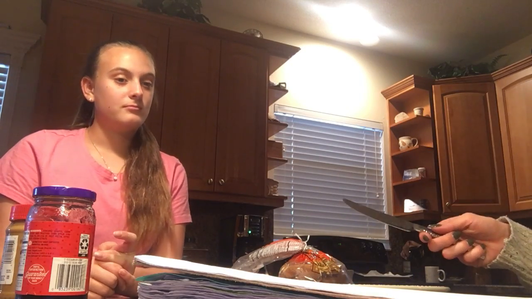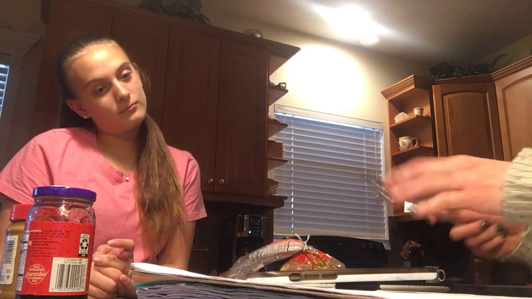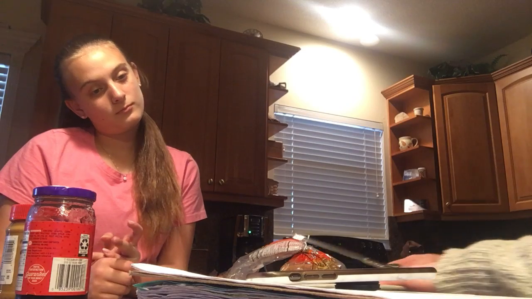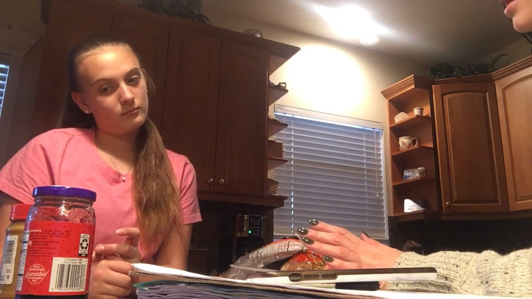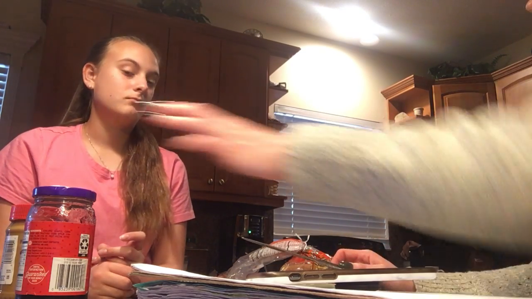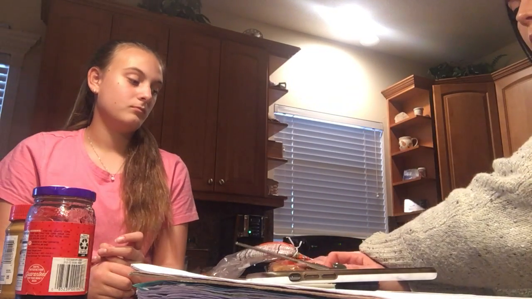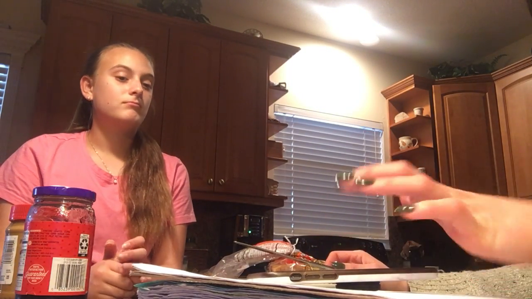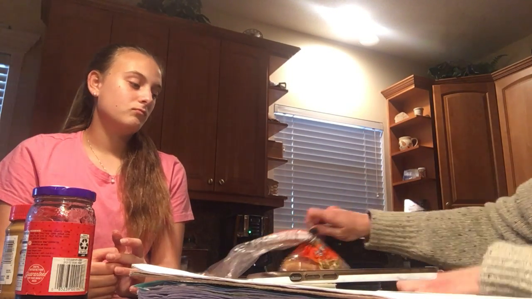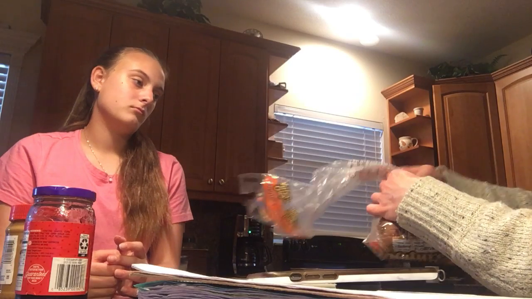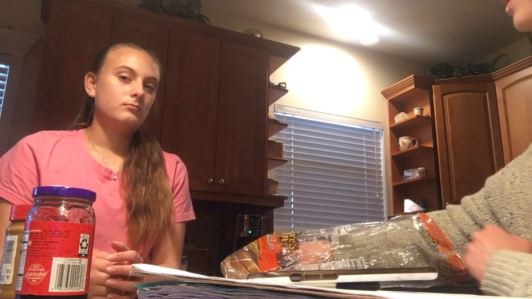So what we are first going to do, from what the beginning of our app says, is to grab your ingredients, so make sure that we have everything. We're going to need a plate, a knife, our jelly, our peanut butter, and of course our bread. So that's step one. Then we're going to open up the bread, and we are going to pull out 2 pieces.